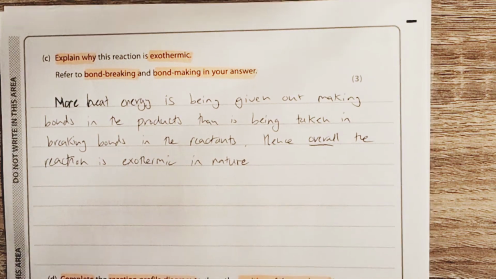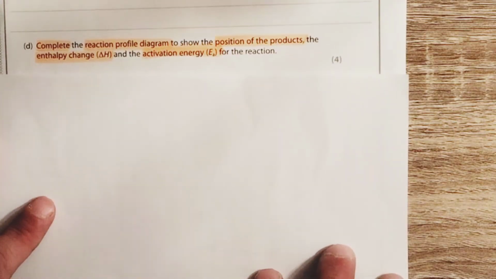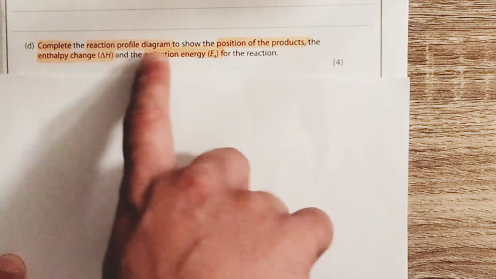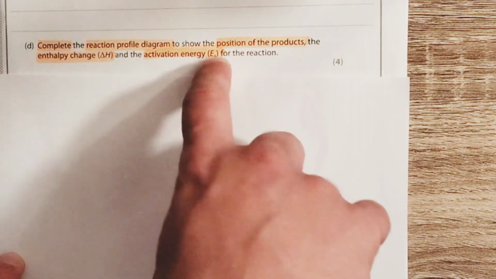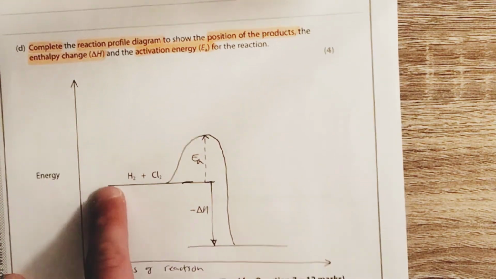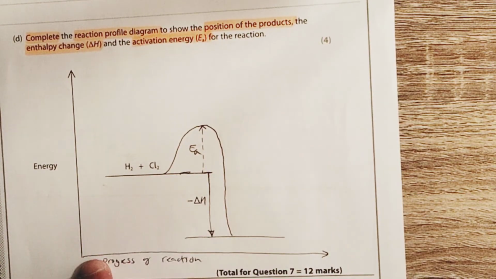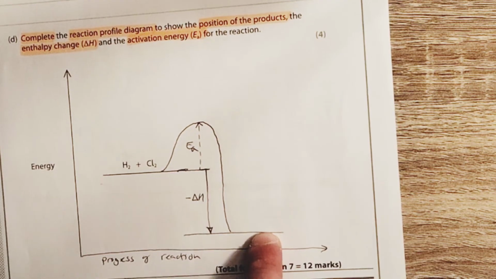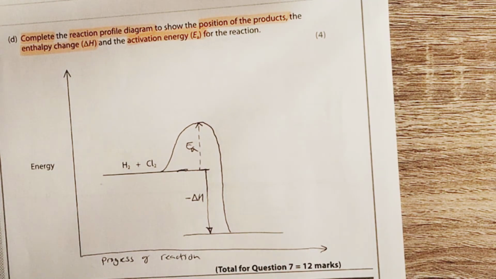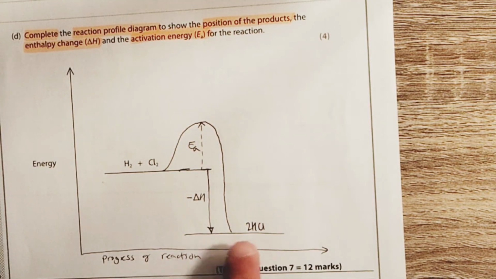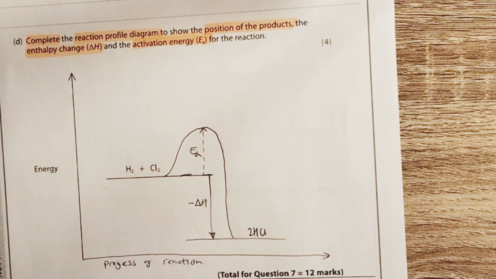And we're being asked to construct an energy profile diagram to represent this reaction and place in the enthalpy change arrow and the activation energy arrow as well. We were given this axis here and this starting line. So I've added the x-axis, which is progress of reaction. I've added a second line down here, which is where our products would be. So that's where the 2HCl would be. And you can see that they are lower in energy than the original reactant, so it's definitely an exothermic process.